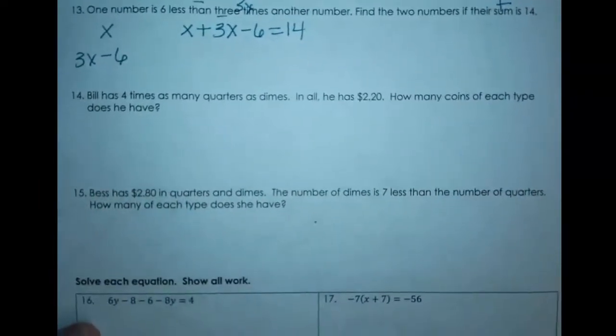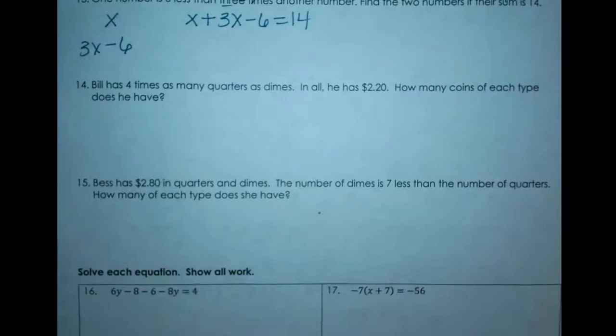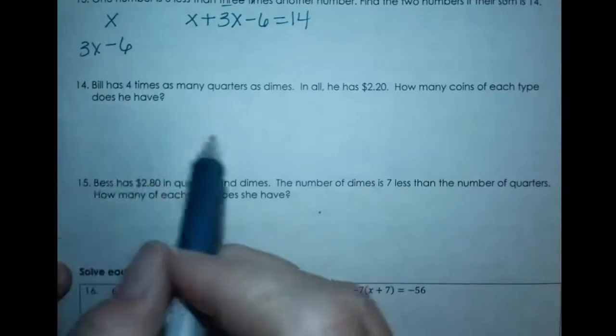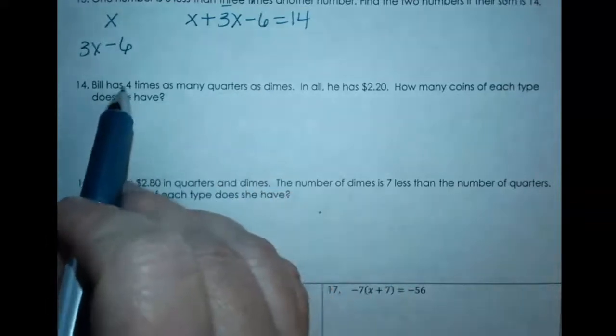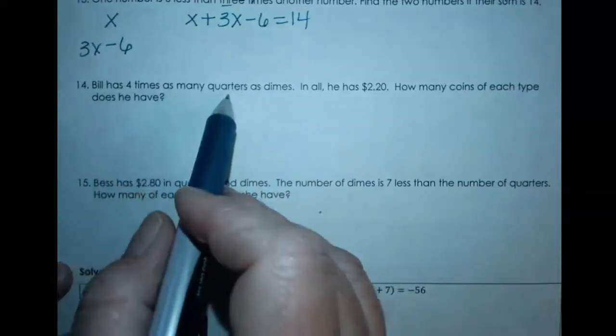All right, here's another money question. Bill has 4 times as many quarters as dimes. In all, he has $2.20. How many coins of each type does he have? So this is very similar to number 12. So we've got quarters and dimes, but he has 4 times as many quarters as dimes.